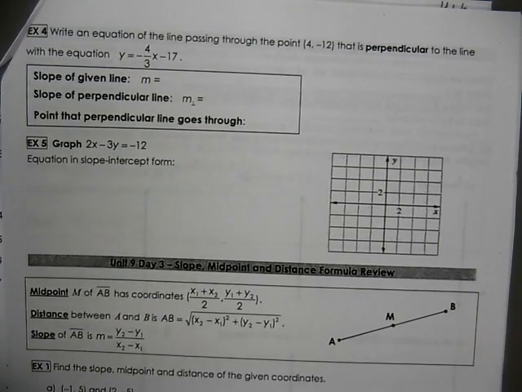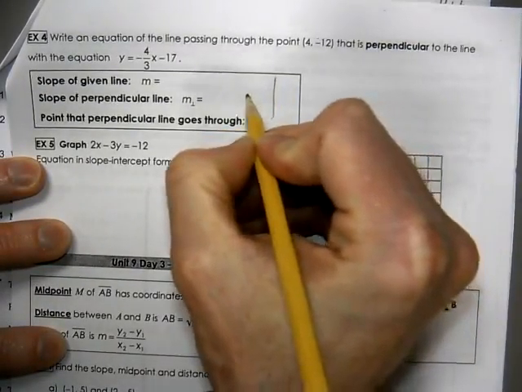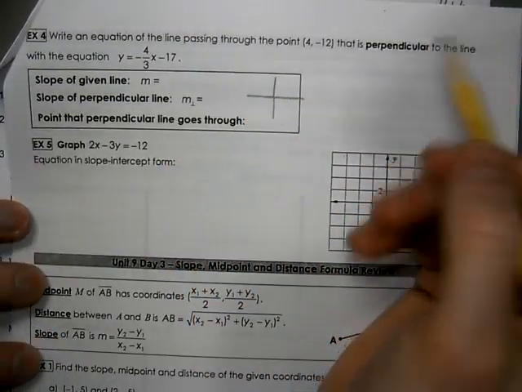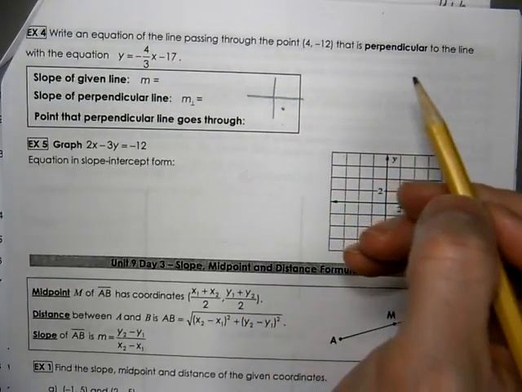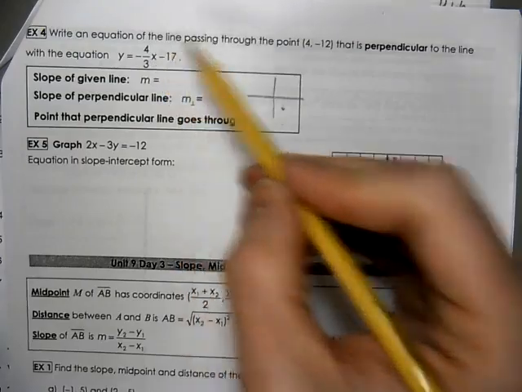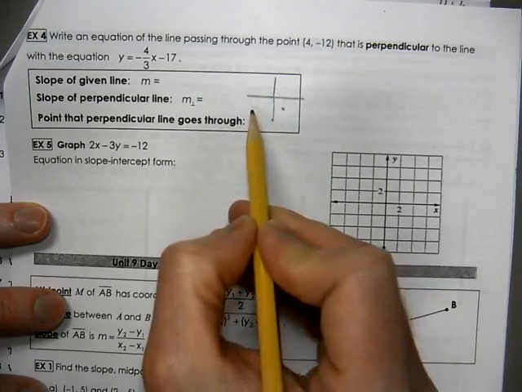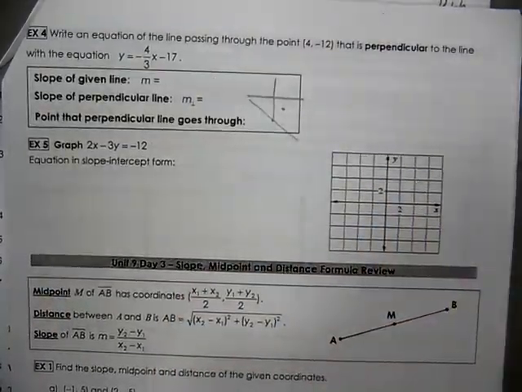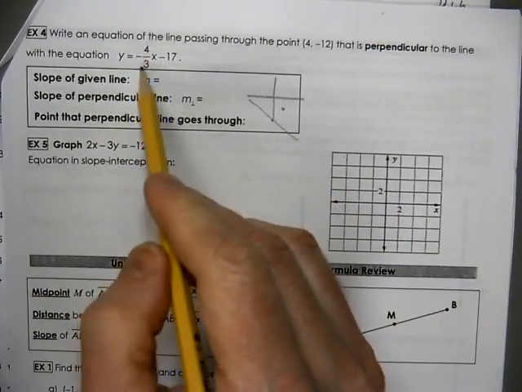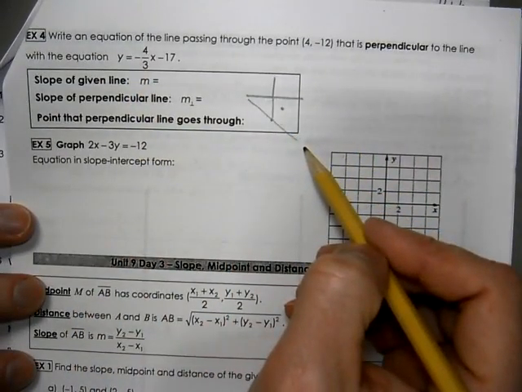We're going to write an equation that passes through this point and is perpendicular to a given line. So if we have a point that's at 4, negative 12, and we have an equation that crosses at negative 17 with a slope of negative 4 thirds, 4 divided by 3, it's negative, so it's falling to the right.